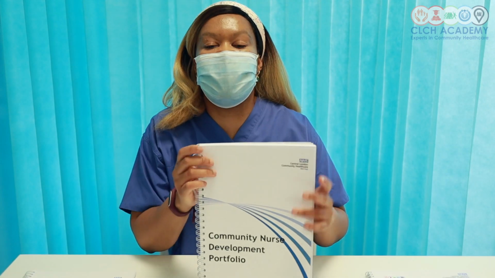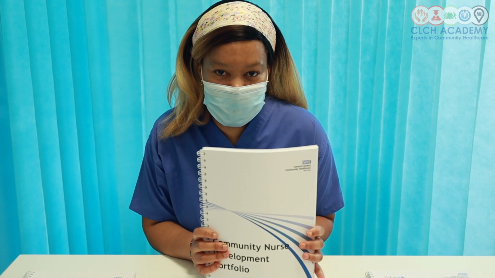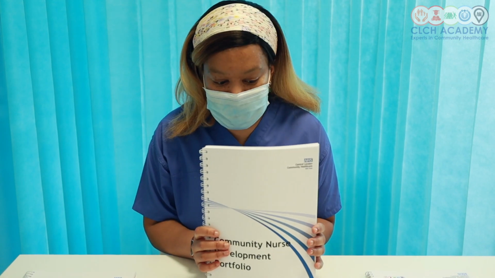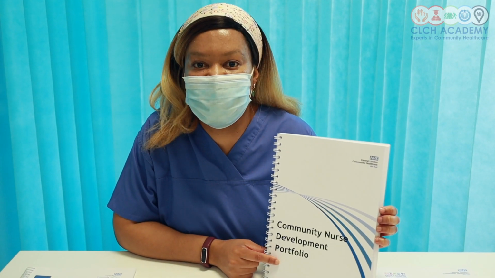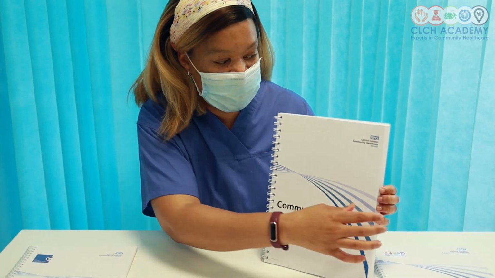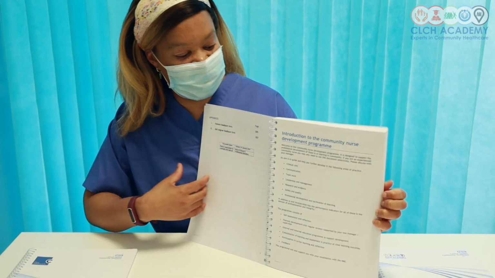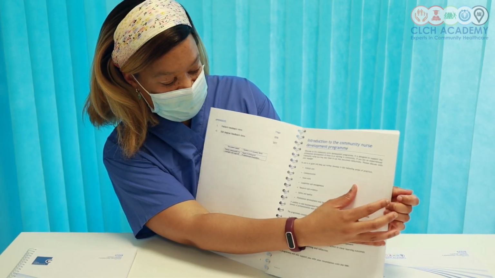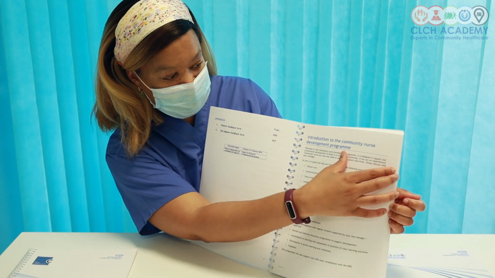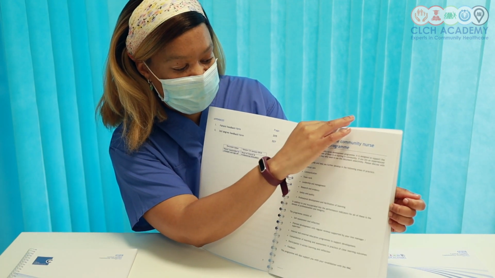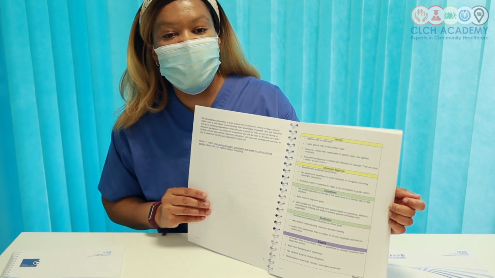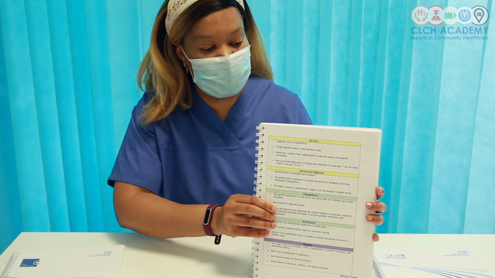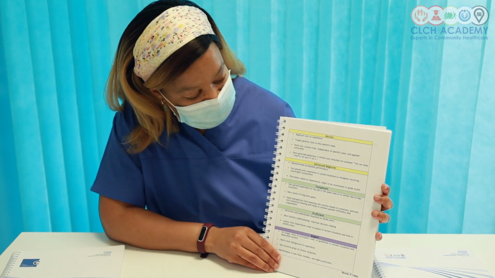So we're going to have a quick look at the community development portfolio as a start off. As you can see, ideally you should get a copy once you start your community nursing role within CLC8. Just briefly to go through it, it has an introduction and talks a little bit about all the different aspects that you will be covering. And it looks at the different stages you're likely to be assessed against. That is on page 6.